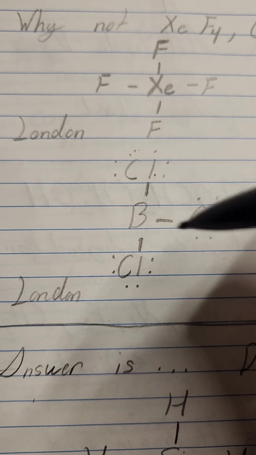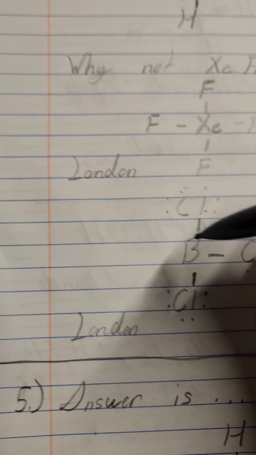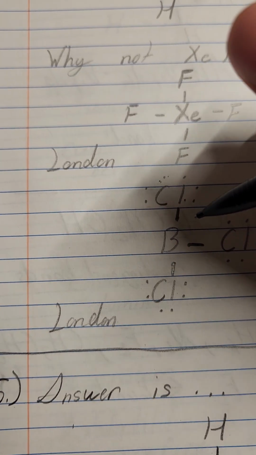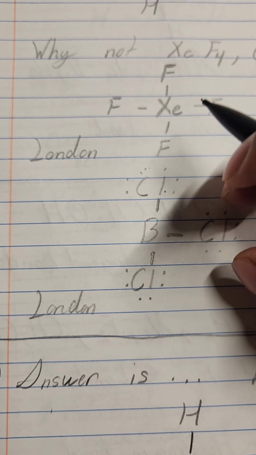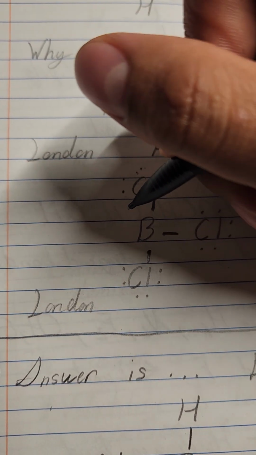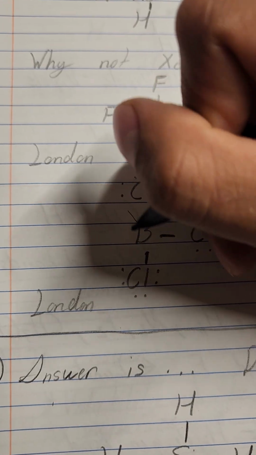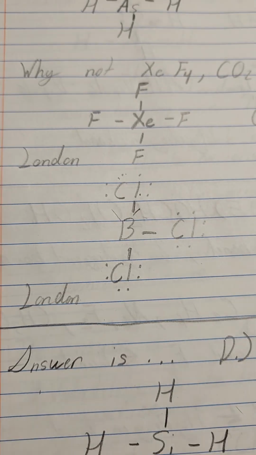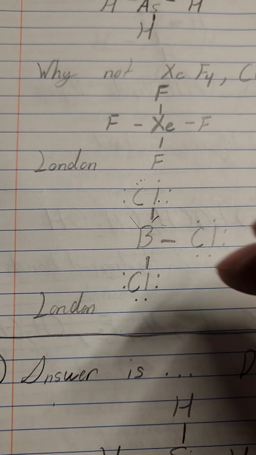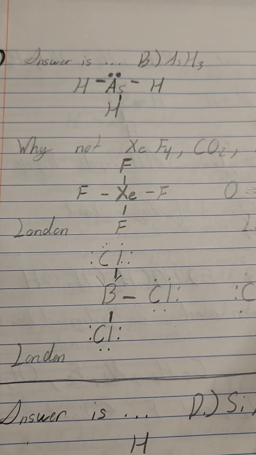As for our boron chloride, it may look like it's unbalanced, but if we just shift or angle the chlorides so it looks almost like a Y, and we spin it, it's just going to balance out perfectly. There isn't going to be one side heavier than the other, and that's pretty much what dipole-dipole is.